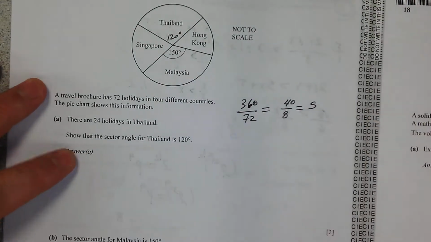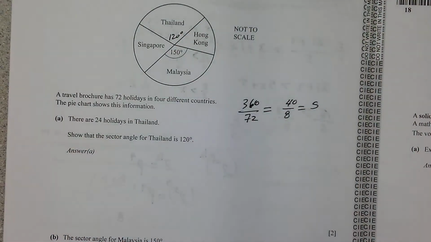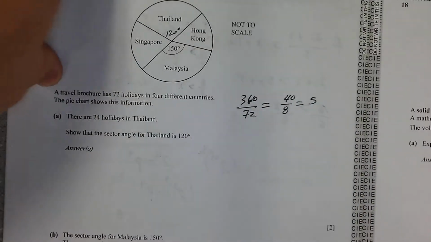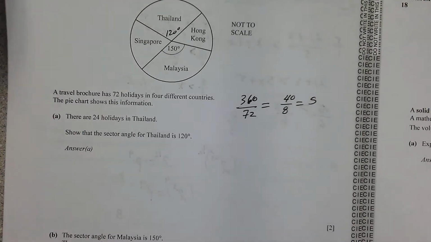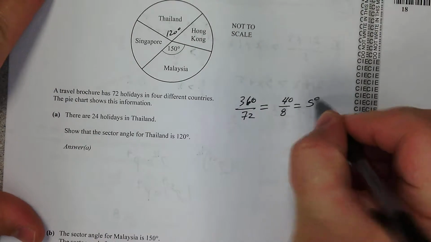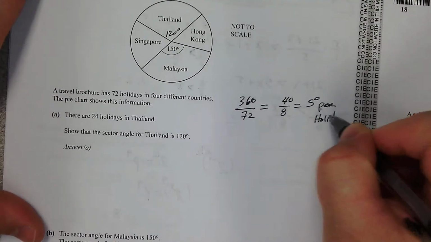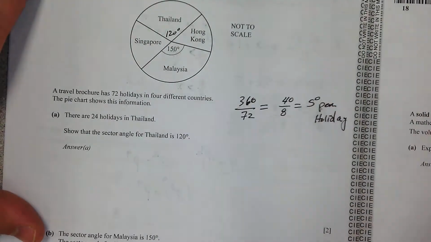Oh man. Paper 2 problems, the arithmetic will always work out easy like that. Doesn't mean you can't make a mistake. We always make mistakes. That's how most of us got here, right? So this number is 5 degrees per holiday.